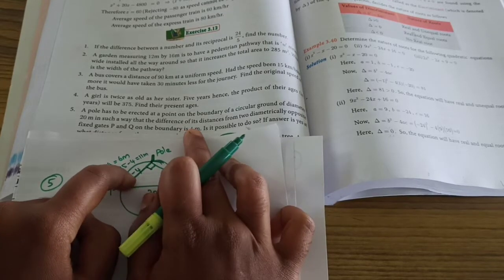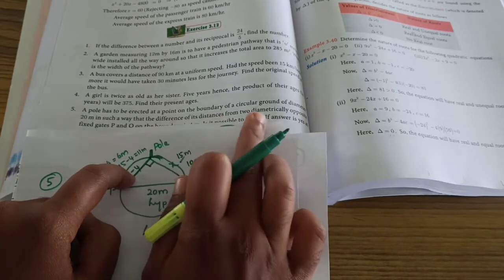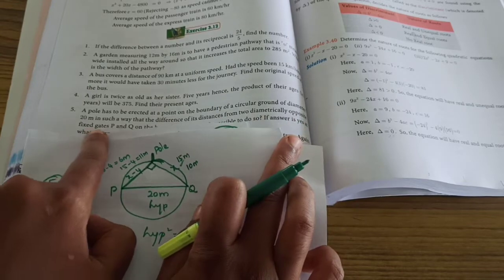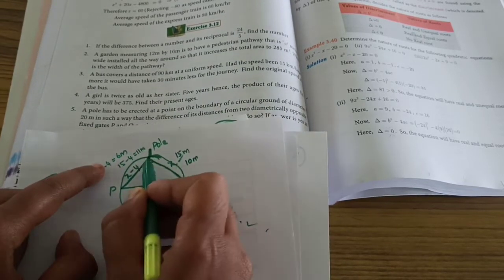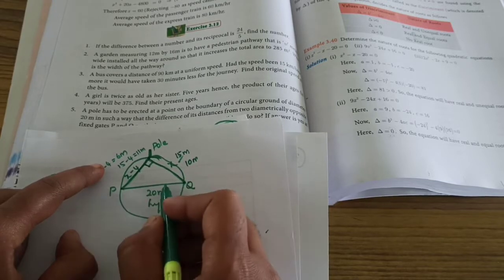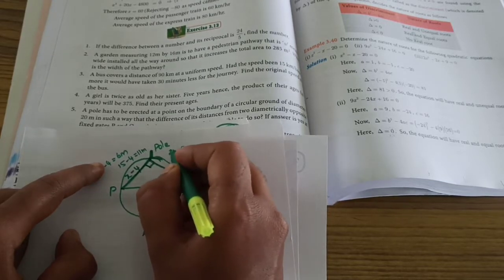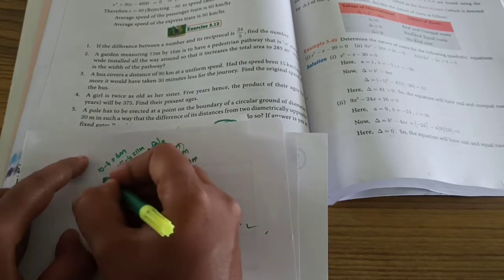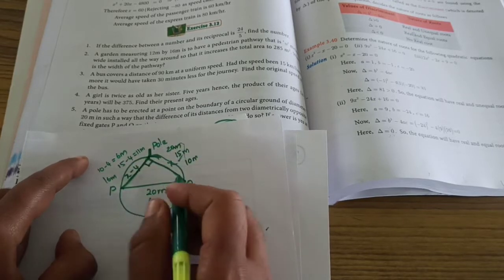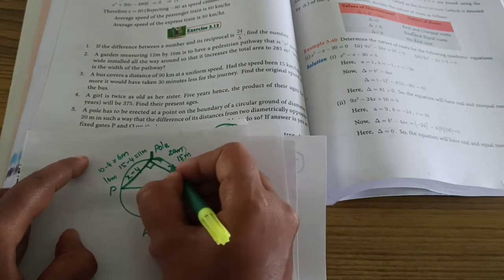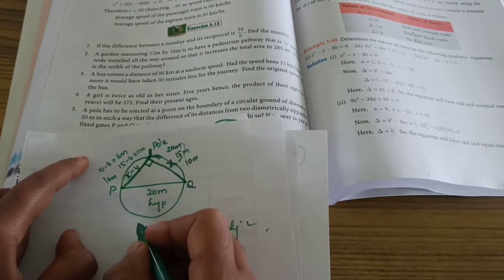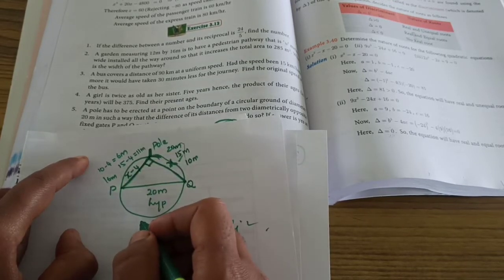What is the difference given? Difference of its distance from two diametrically opposite fixed gates on the boundary is 4 meter. The pole to this gate and pole to this gate, the difference is 4 meter. Sometimes if this is 20 meter, then here 16 meter. The difference is 4 meter. We don't know about the measurements, so we can take it as x, and here x minus 4. That is the concept. Okay.